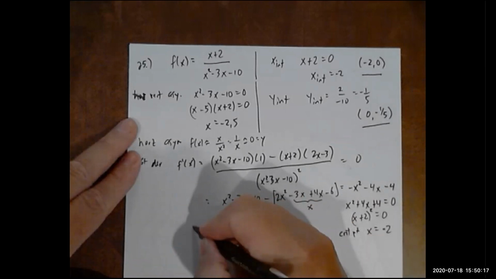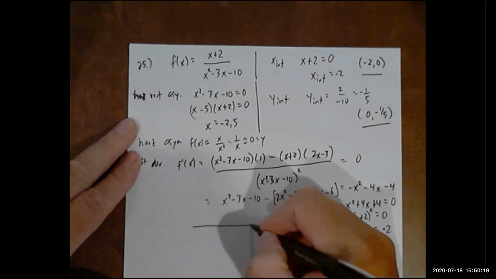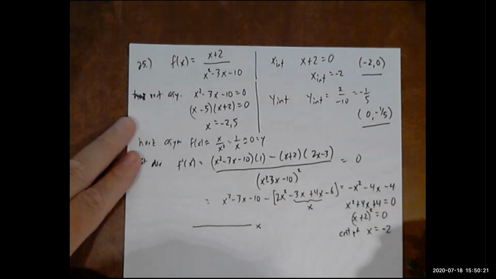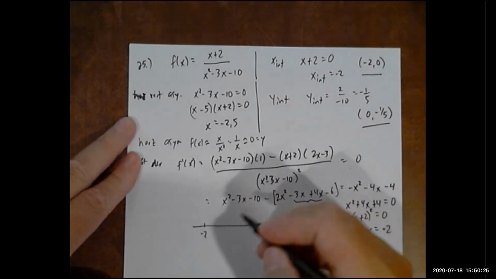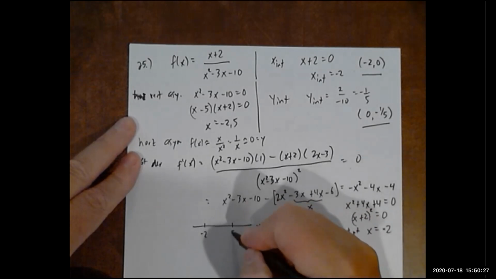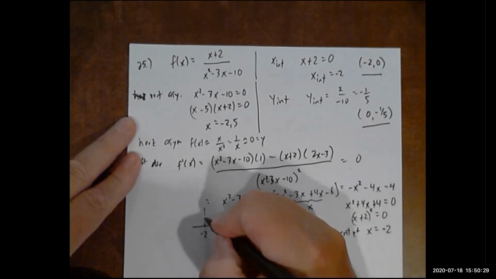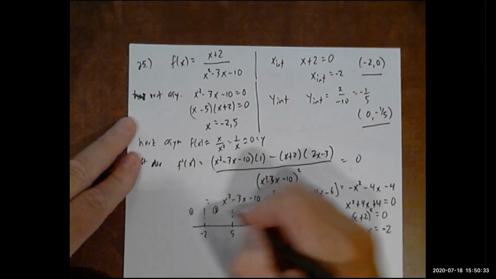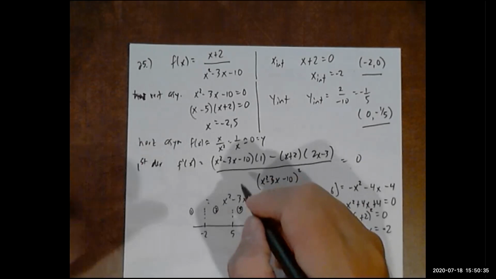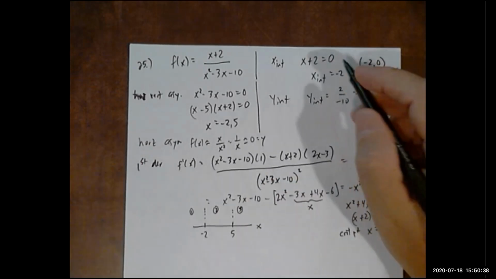So let's look at the regions for the first derivative. Got negative 2 and 5. Looks like 3 regions.